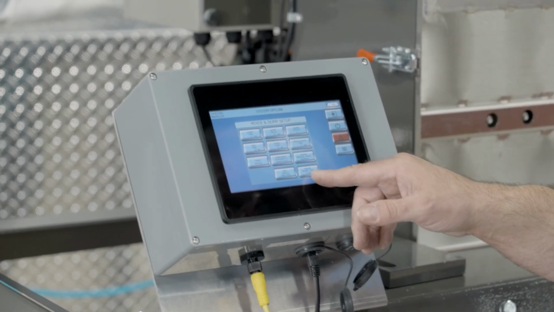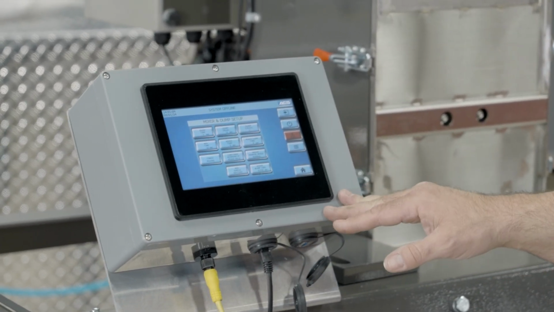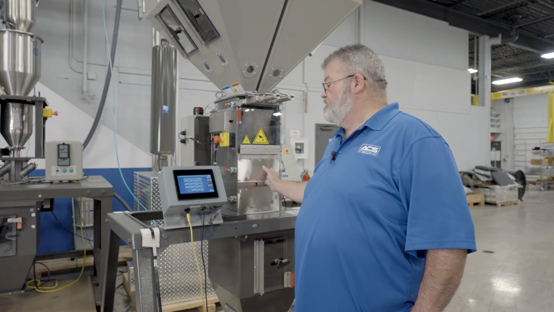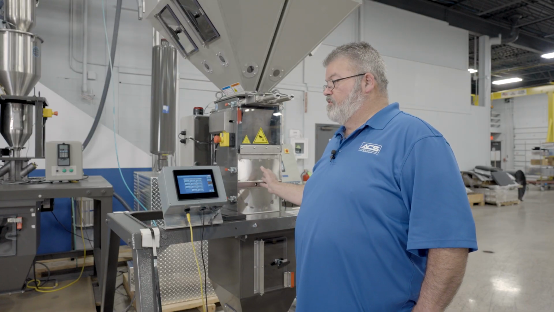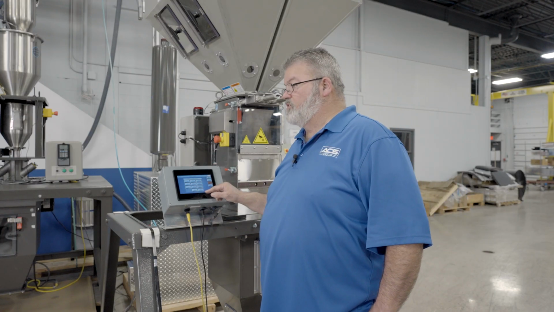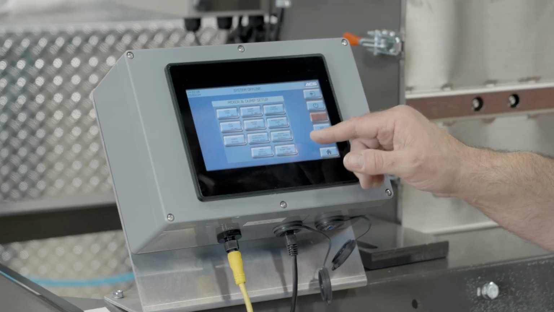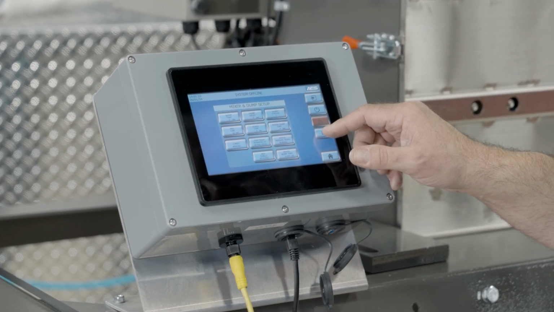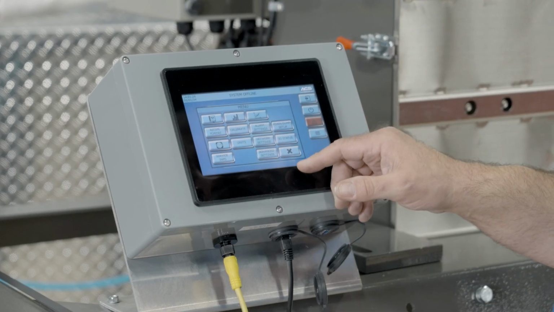And then we have mixer bump time. So this feature is to make sure your mixer doesn't stop in front of the proximity sensor. So if it does, every once in a while we just bump it a quarter second to keep it from stopping in front of the prox switch and giving you a false high level. So that's all your mixer and dump setup.